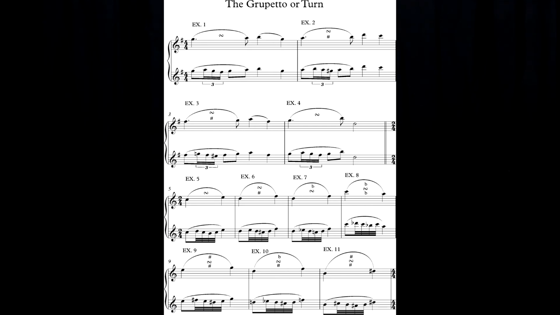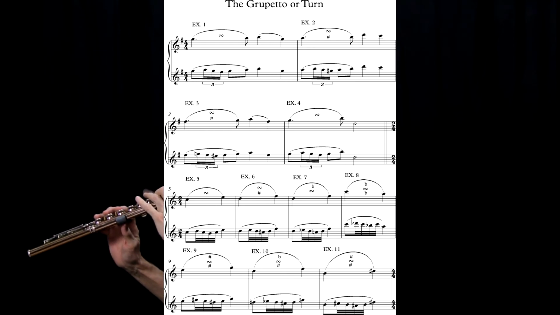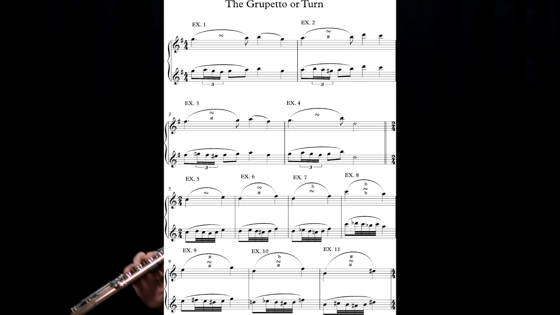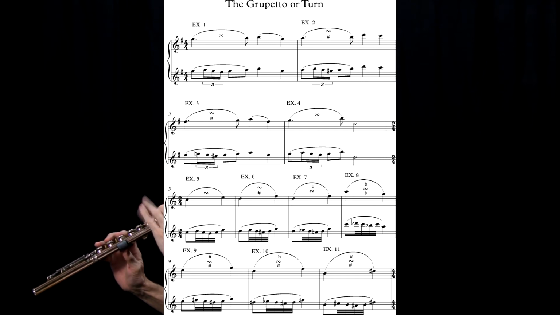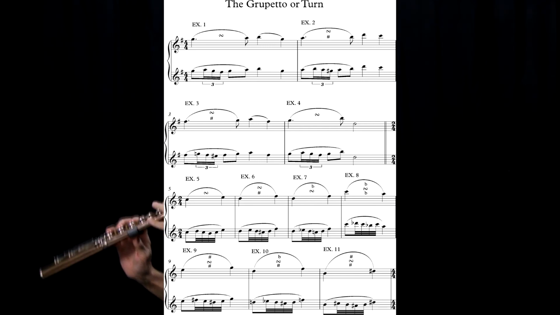If the accidental is below the Grupetto sign, that means the lowest note in the turn is to be played with that accidental. If the accidental is above the Grupetto sign, that means the highest note in the turn is to be played with that added accidental. In this case, it's a sharp. We had B, A, G natural, A, so the lowest note is a G, so I sharp it to a G sharp. So here we go, I'll play it as is, and then I'll add the accidental in the turn. Alrighty, now I'll put the turn in. Okay?